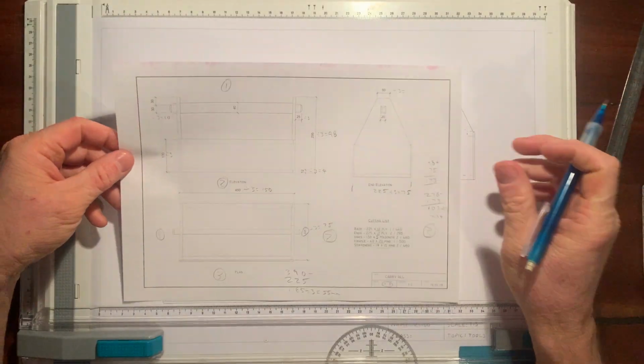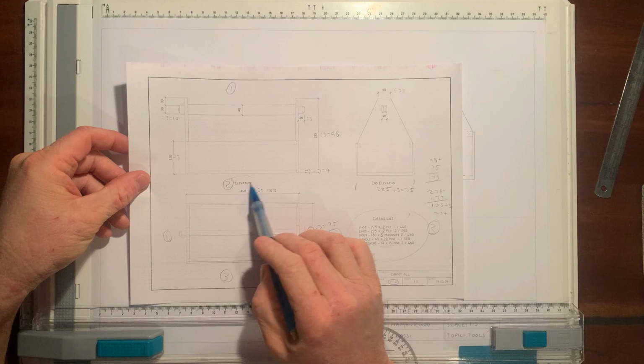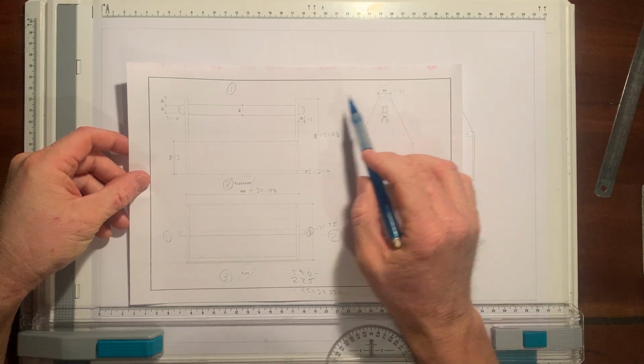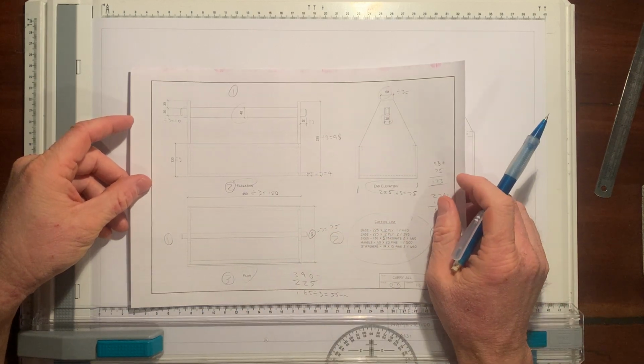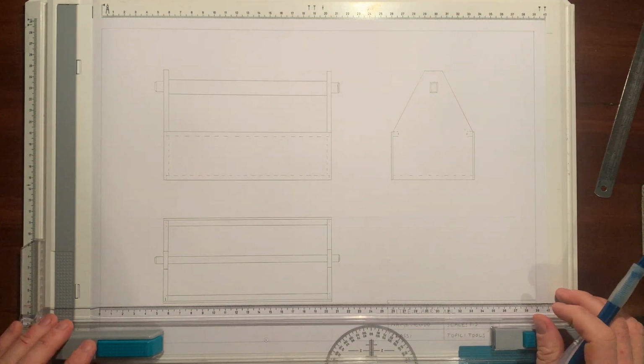So go ahead and put our dimensions on. We've got our cutting list over here. We've got plan, elevation, end elevation. We've got some dimensions I want you guys to put on there as well. Put on all the dimensions and printing. Take a photo and upload when you're finished.